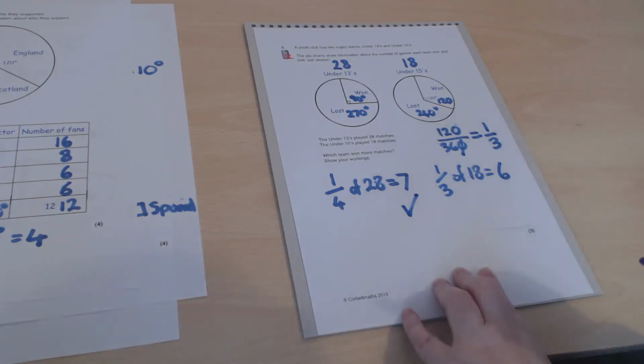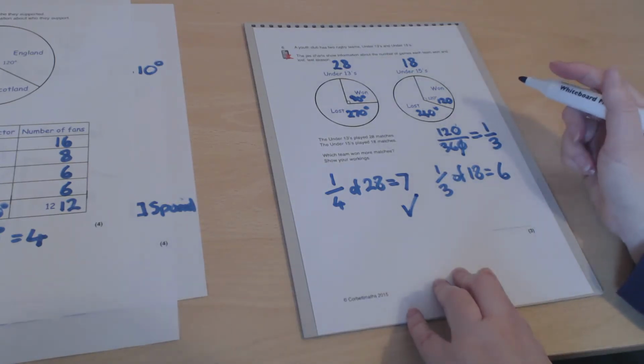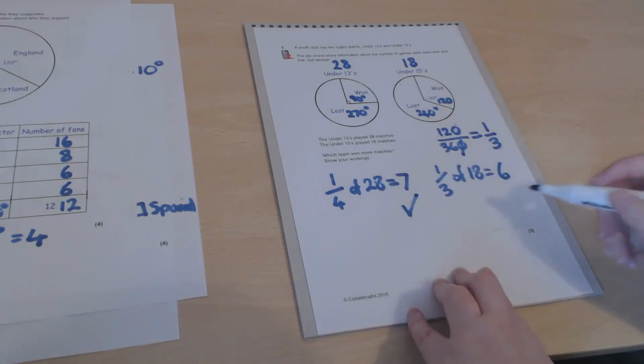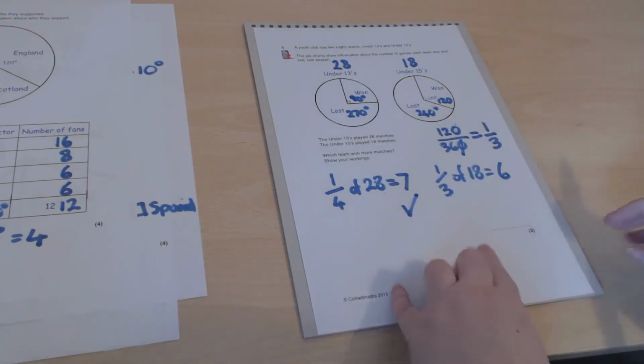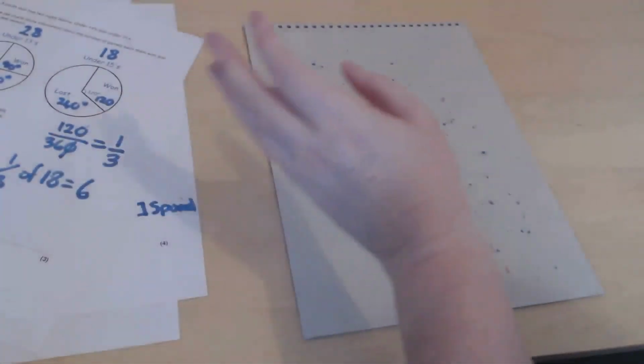As a percentage, the under 15s have won more matches, but as actual numbers, it is actually the under 13s who've won more. So we're going to look at one more example.